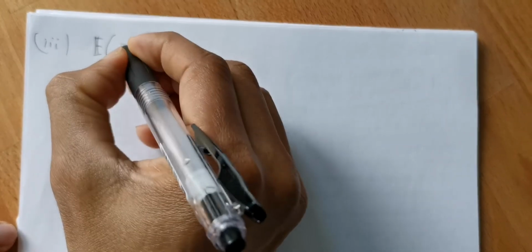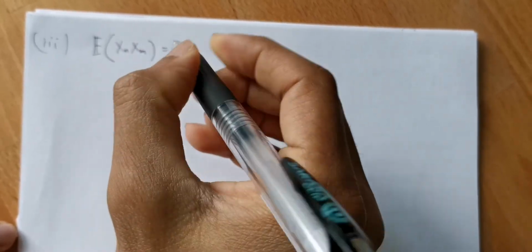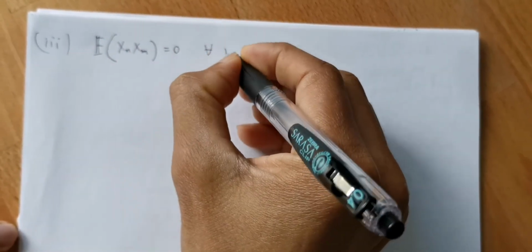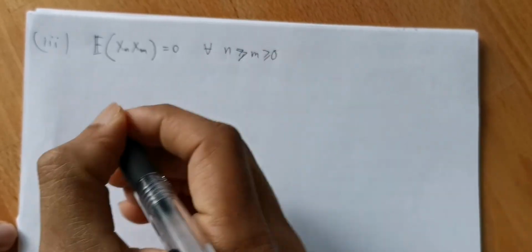Then the last part of this problem, we have to prove that the expectation of Xn times Xm is equal to 0 for all n greater than m greater or equal to 0.